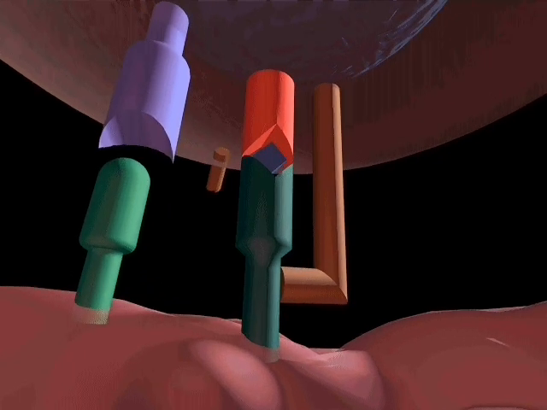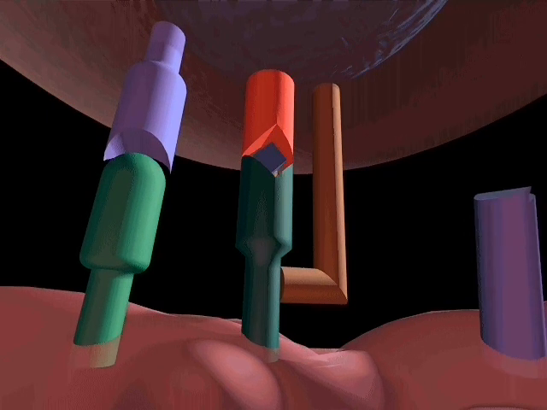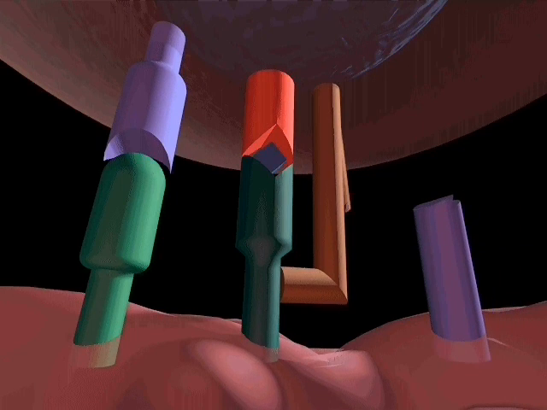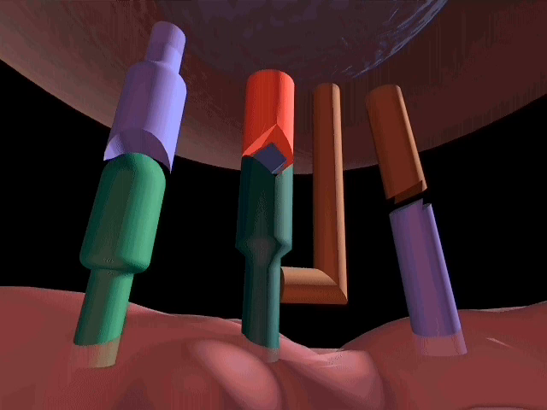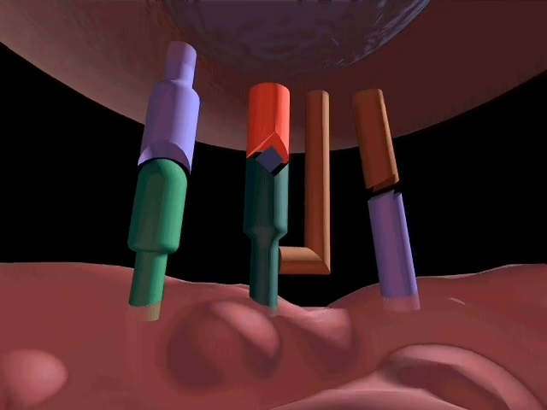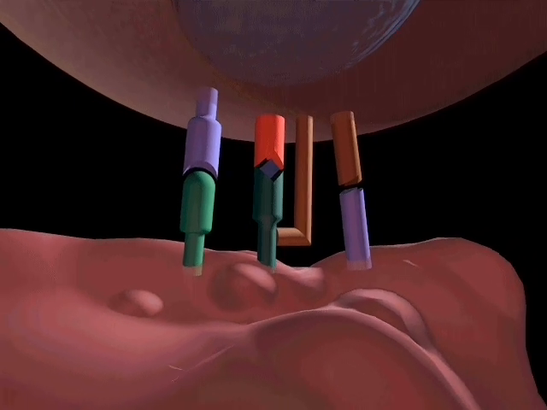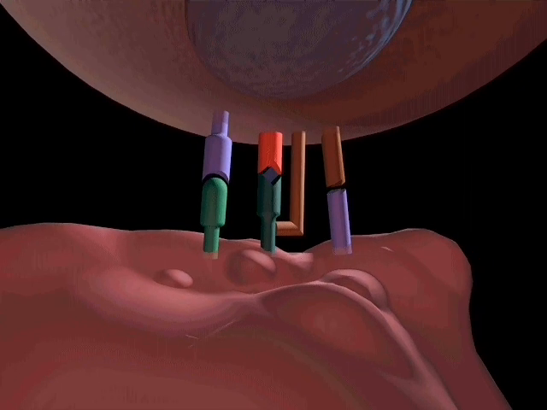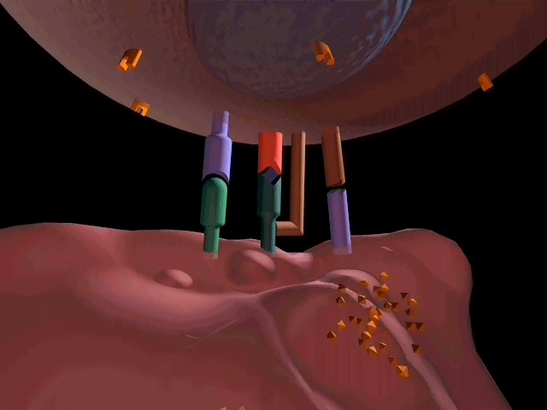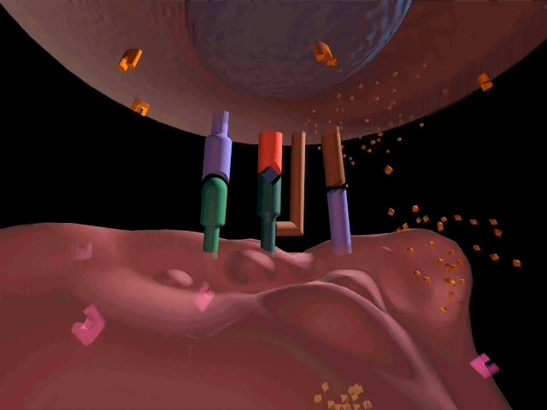ICAM1, which stands for intercellular adhesion molecule 1, on the macrophage, binds to LFA1, lymphocyte functional antigen 1, on the T cell. CD2, also on the T cell, binds to LFA3 on the macrophage. Formation of this large receptor complex is the trigger to stimulate both parties. The macrophage releases cytokines, including interleukin-1, and the T cell makes interferon gamma. In this way, each cell activates the other.